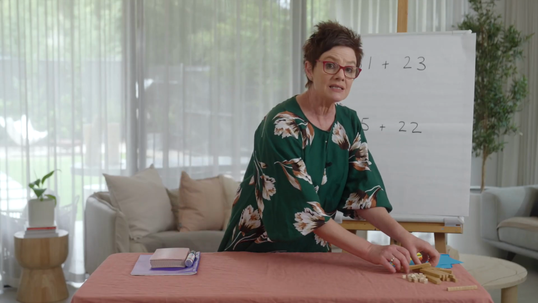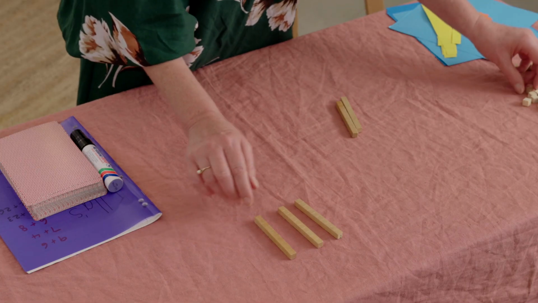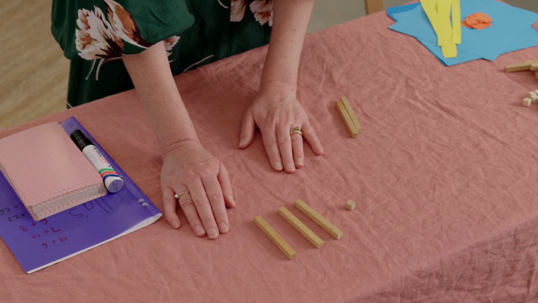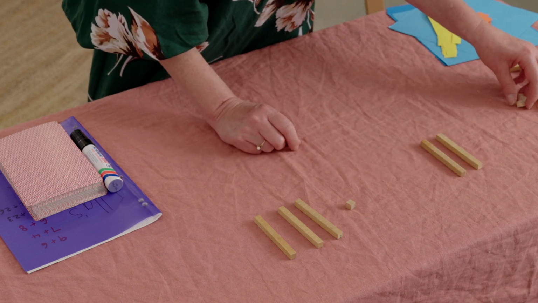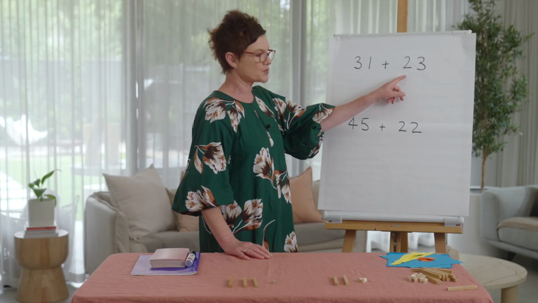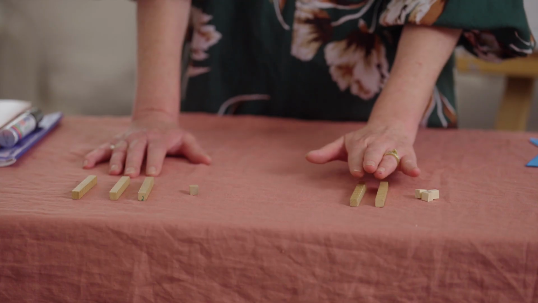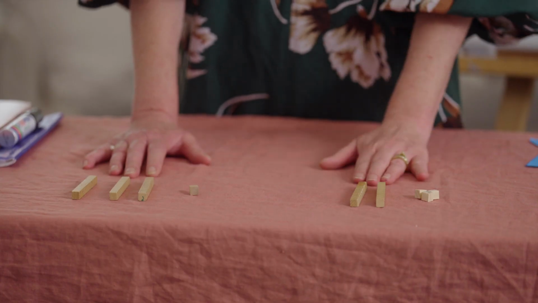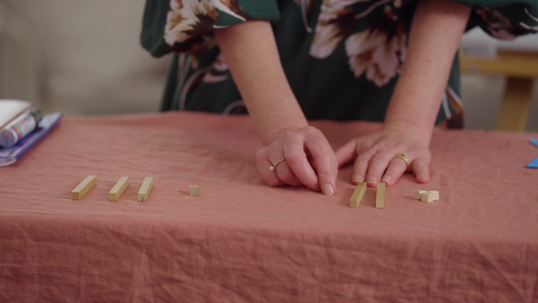With my tens, I'm going to make 31 and I'm going to make 23 on the other side. 31 and 23. It looks like this. And what we're going to do today is partition one of these numbers. We're going to use the smaller number into tens and ones.